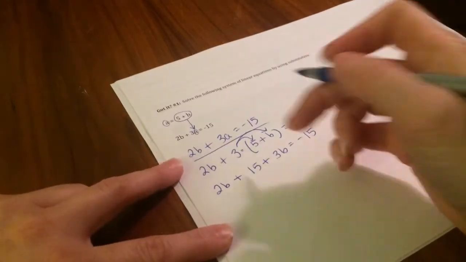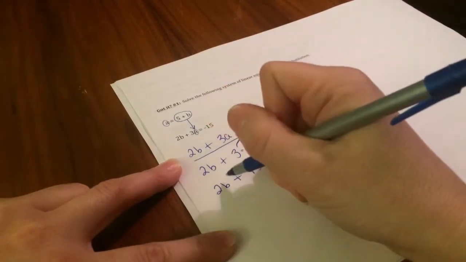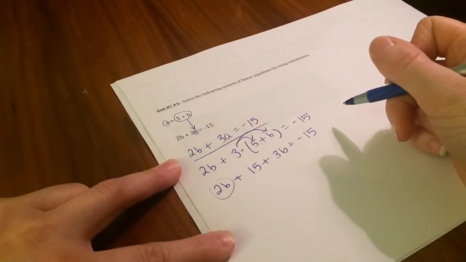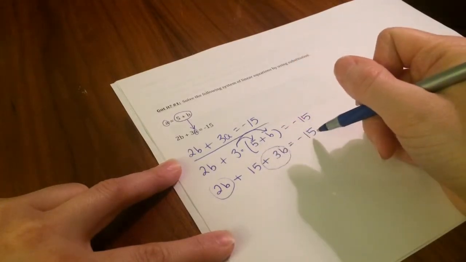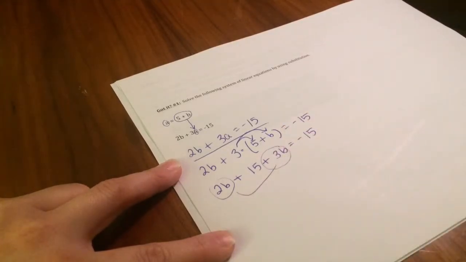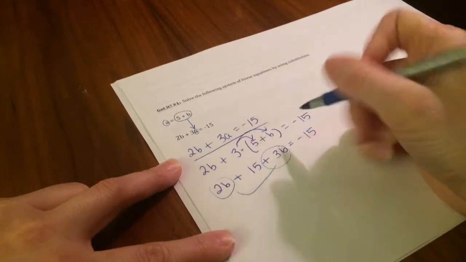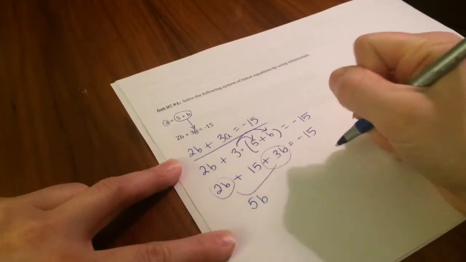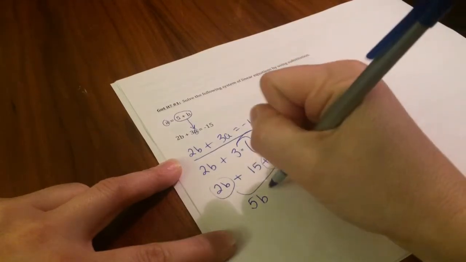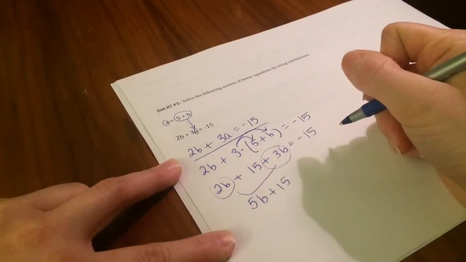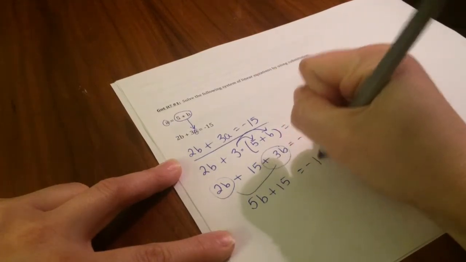Okay, here in this case, we want to condense this side of the equation, and we have the b term, we have 2 b's over here, and then we have plus 3 b's right here. So we can combine these b's. Well, if you have 2 b's and you add another 3 b's, then you have 5 b's. So it's 5b plus 15. Don't forget that, keep the plus 15. And then equals, on this side of the equation, we have negative 15.